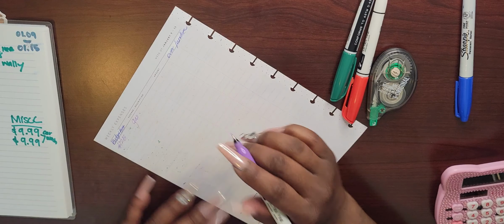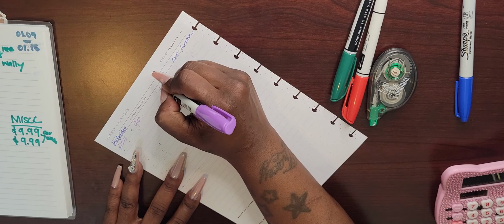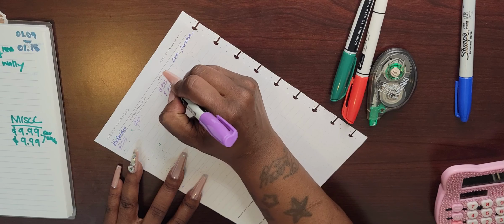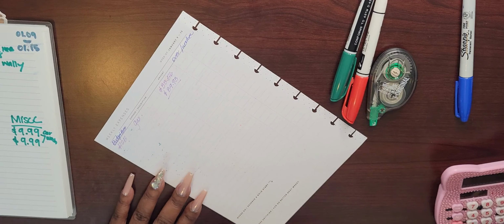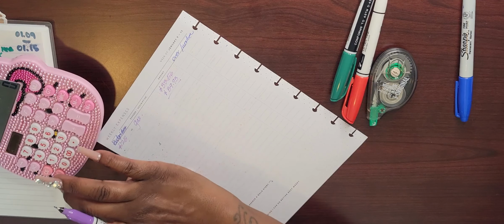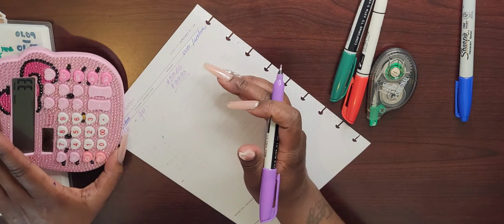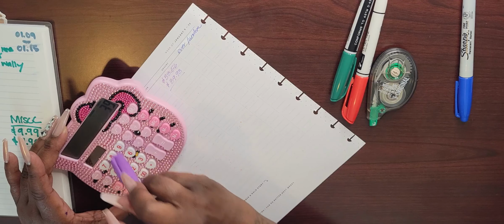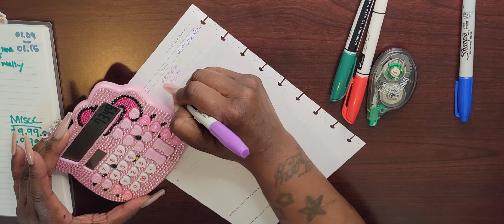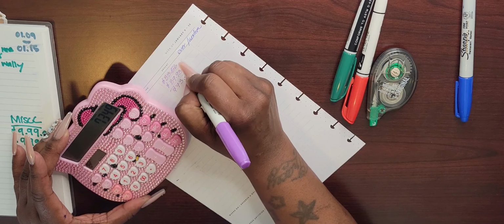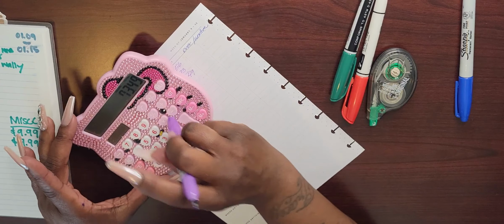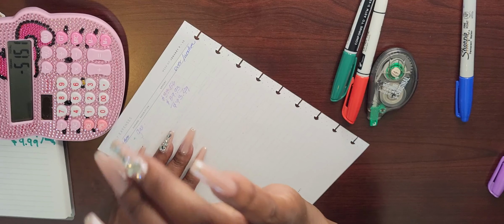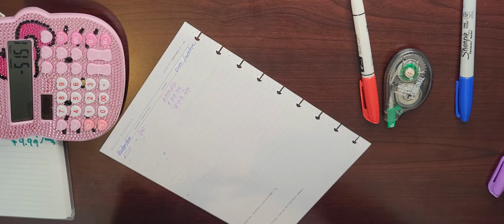So I was over at HEB between Papa and I, probably $33.56 we spent, and then another $39.93. So clearly both of our vehicles got filled up. Let's go ahead and add that up and see where we are. $33.56 plus the $39.93 is going to give me $73.49, and I had $125. So thank goodness, I am on budget, y'all.